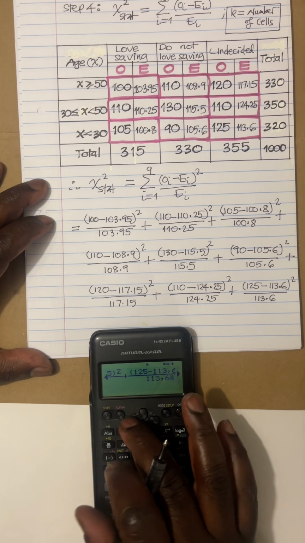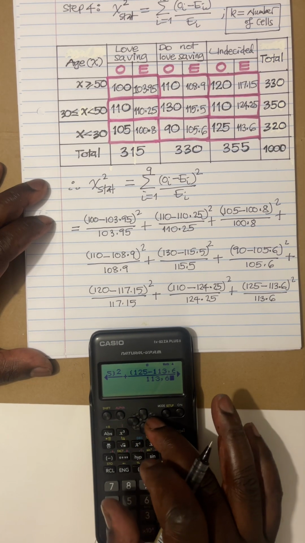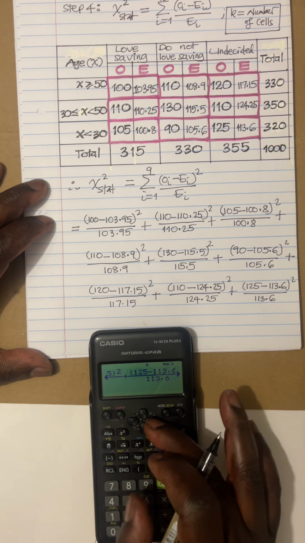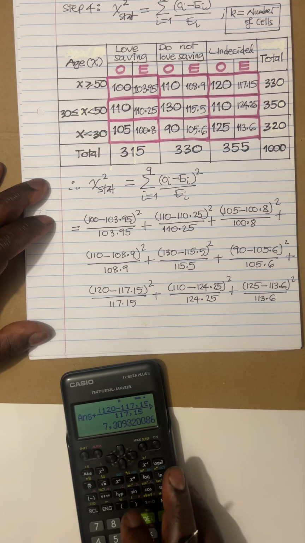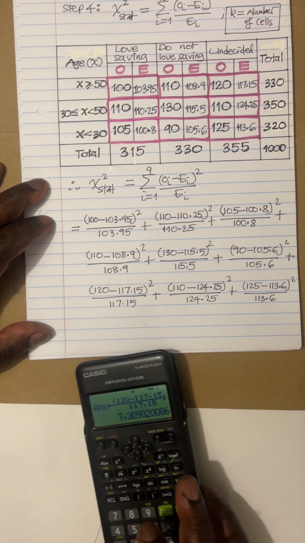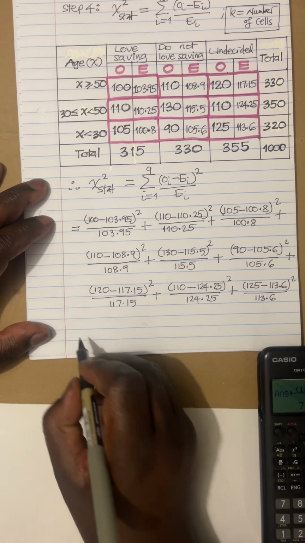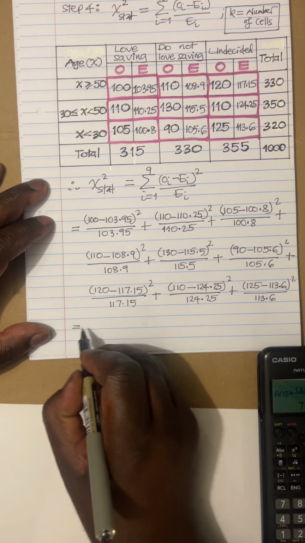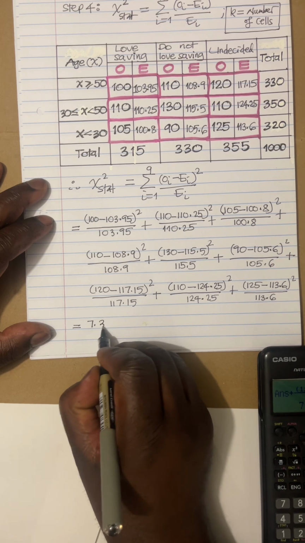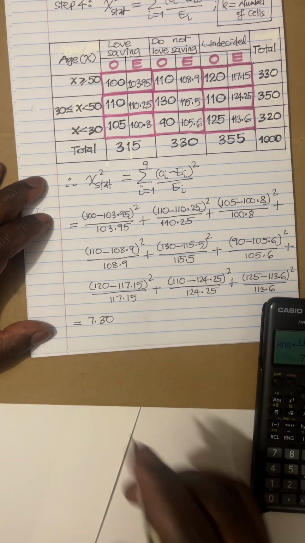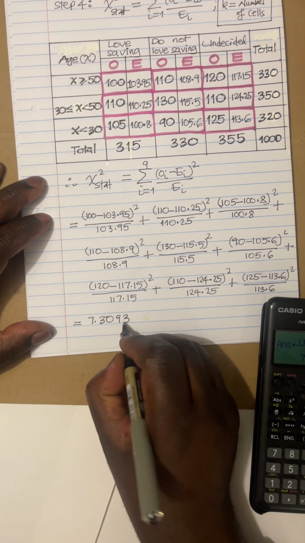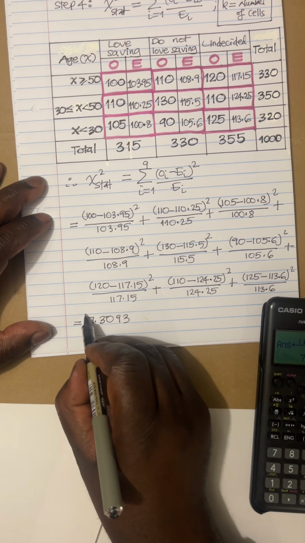If I check here, I've entered the numbers correctly. Yes, it's squared. When I press the equal button, the answer is 7.3093 to 4 decimal places. That is our test statistic.